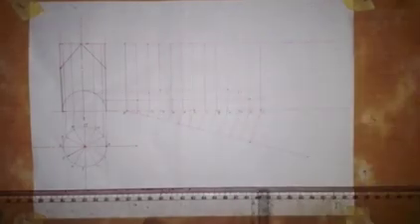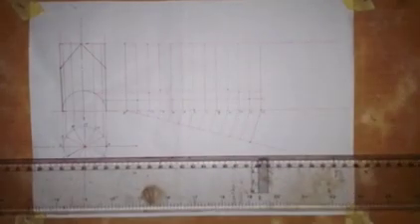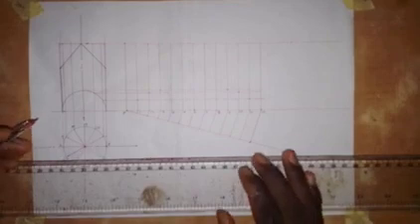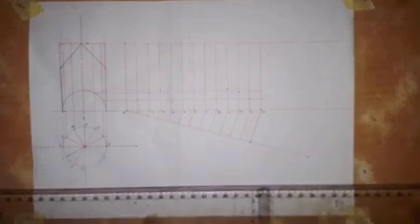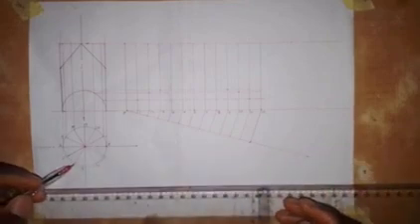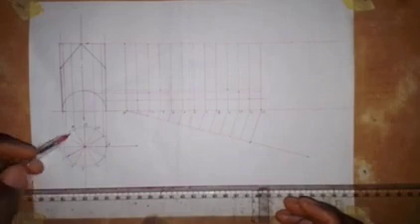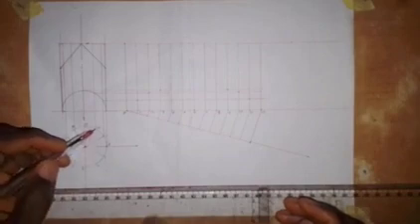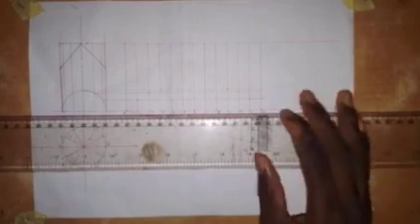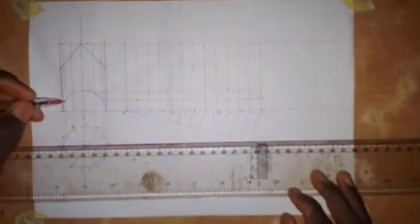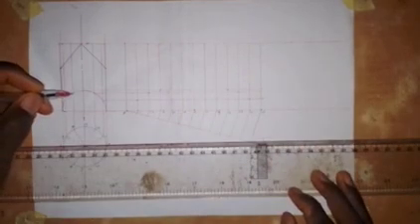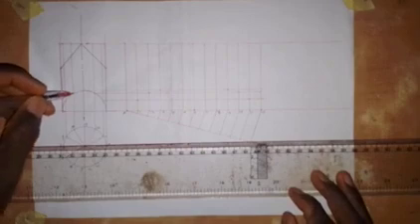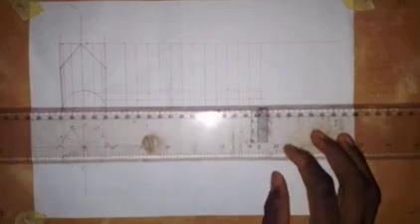Then the next is, maybe I should have done it together because they will be at the same point, but I just want us to be clear with it. So 4 and 8 is also the same as 2 and 10. So if I come to this point, it is for 2 and 10, which is this point here. So we still have the same thing.